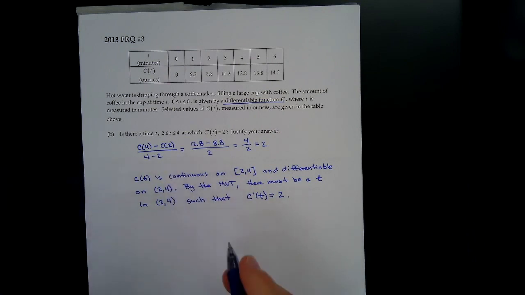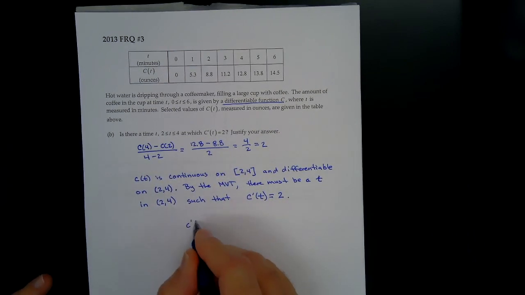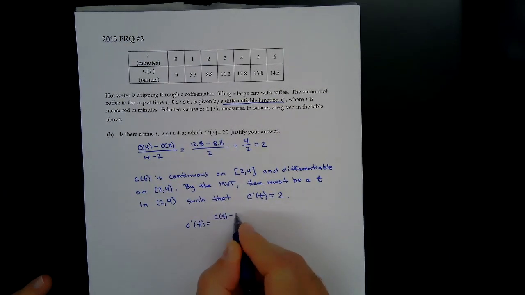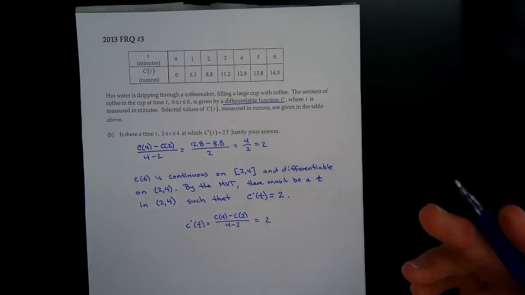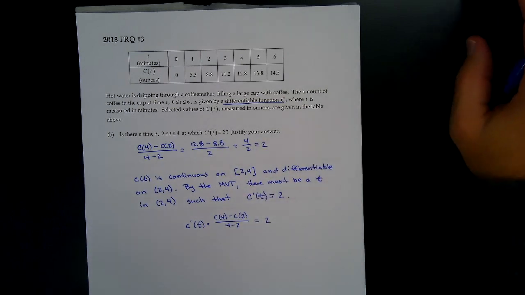Now, if you had not written this in such that, and then you put C prime of t is equal to C of 4 minus C of 2 over 4 minus 2, and you worked it out and got that to be 2 like we did up here, that'd be fine too, okay? A lot of times they'll give you a point for just working this out. All right, let's do one more of these.